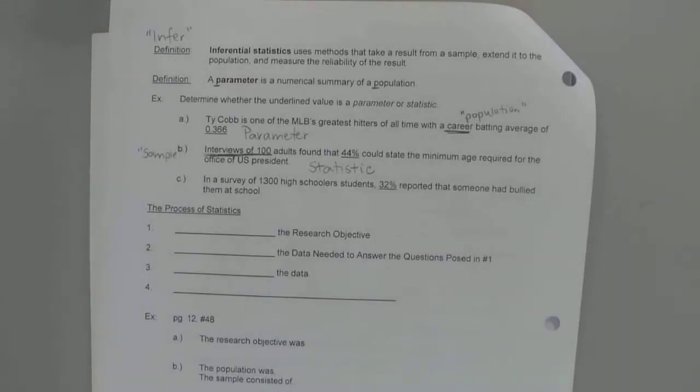C, in a survey of 1,300 high school students, 32% reported that someone had bullied them at the school. Parameter or statistic? Statistic. And again, in a survey, right? And unless they said of all high schoolers in the U.S., but we know there's way more than 1,300 high schoolers in the U.S., right? That might just be one high school.